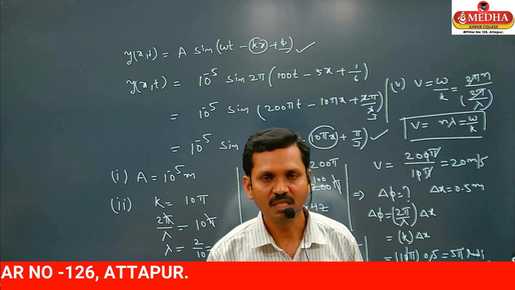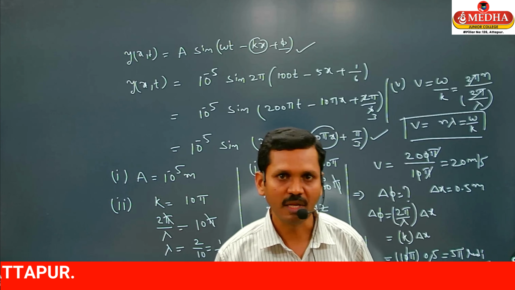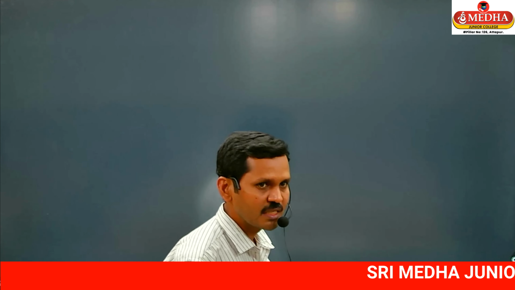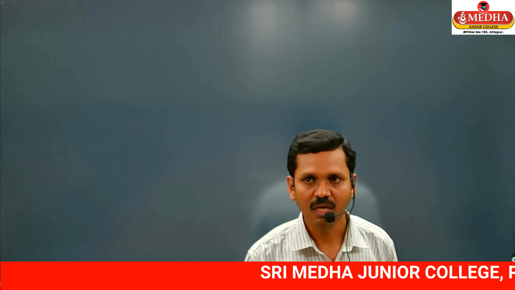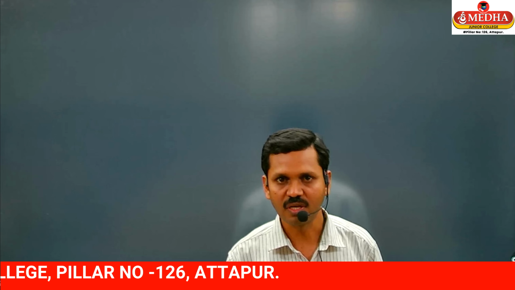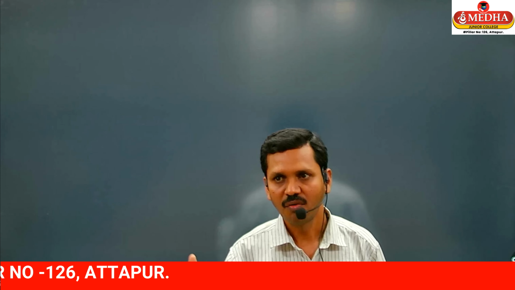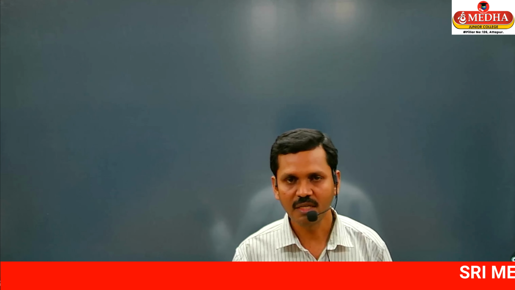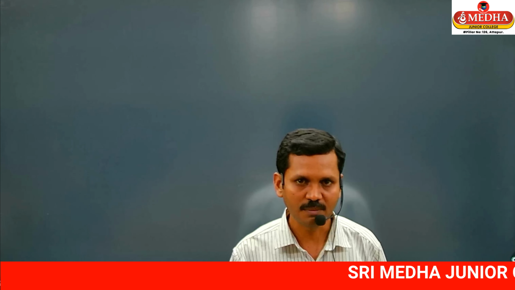And now the intensity of a wave, one small topic I am explaining. First, for the intensity of a wave, I am calculating the energy of the wave. After that, intensity we can calculate easily. So energy is equal to half m v square. Here the velocity of the particle is obtained by differentiating the displacement of the particle with respect to time.